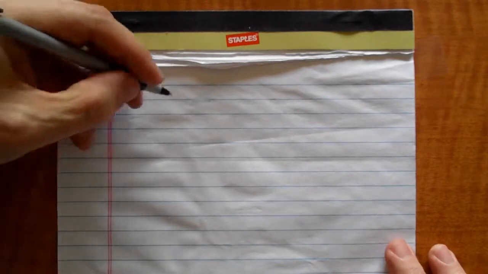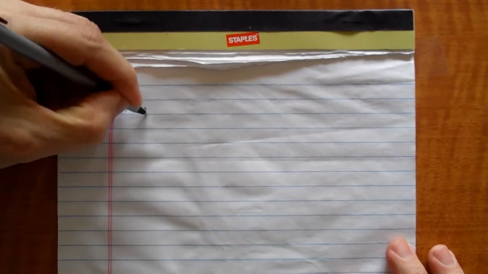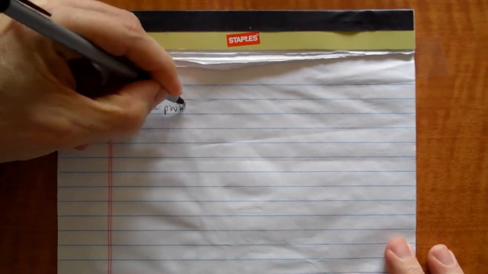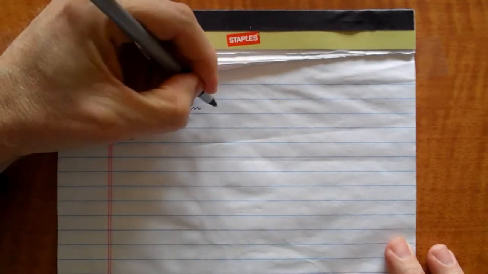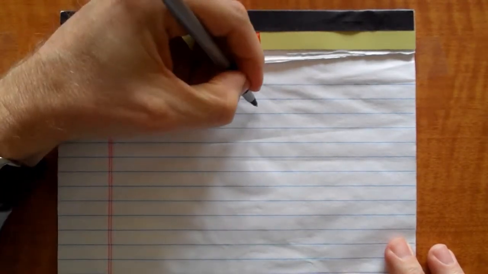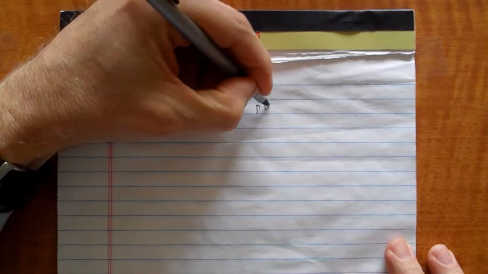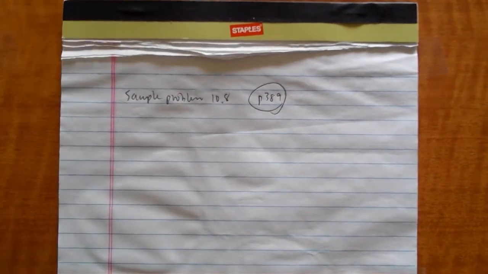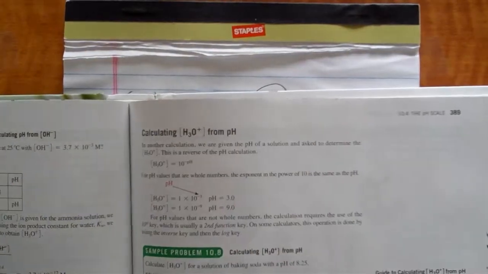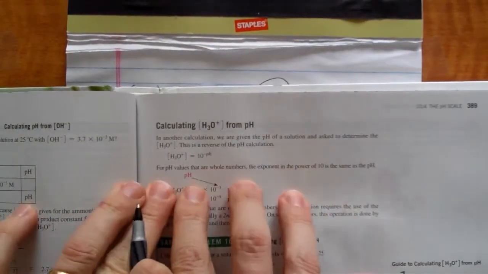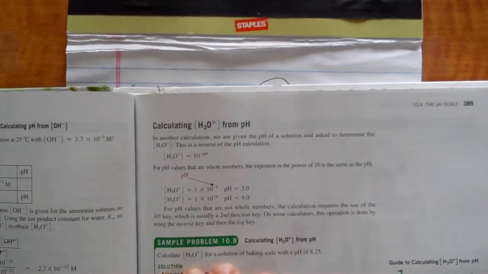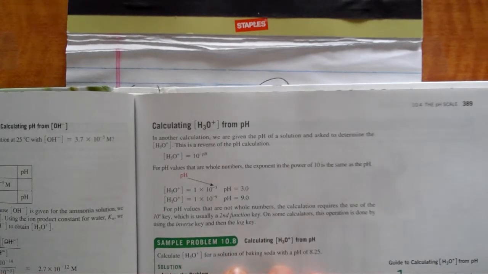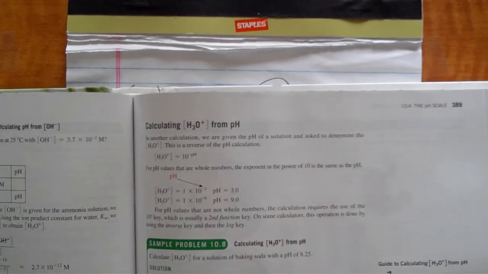Okay, so I have a student asking about the sample problem, I think sample problem 10.8. She asked about the problem on page 389. So let's look at this question here together. Page 389, I don't know if you can see that. It asks to calculate the concentration of hydronium ions for a solution of baking soda with a pH of 8.25.